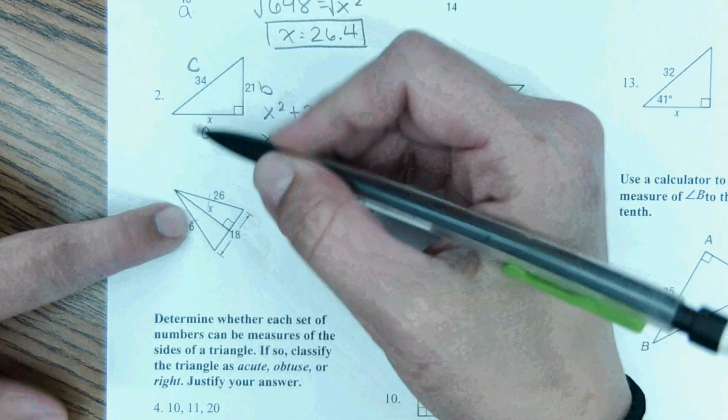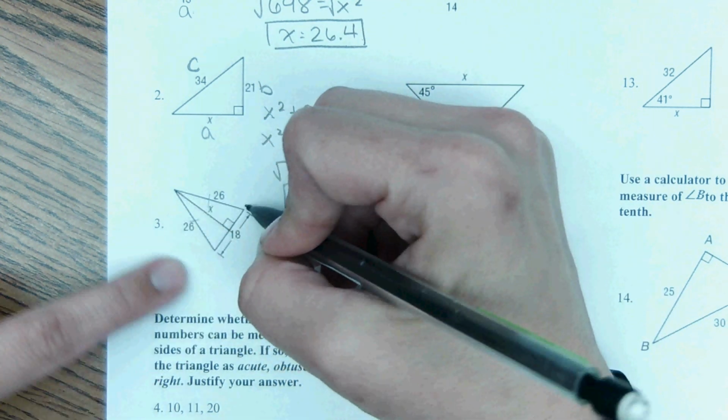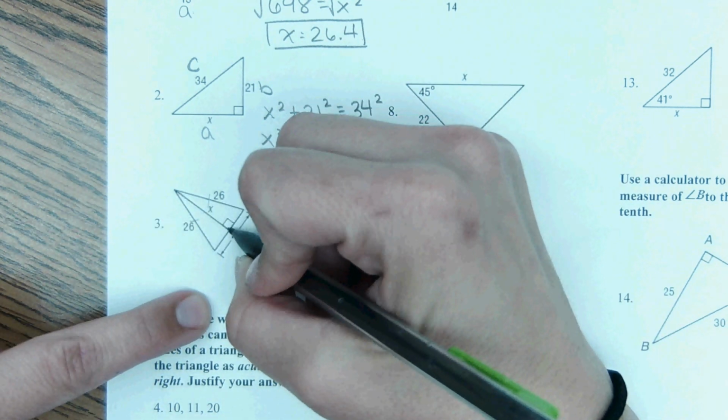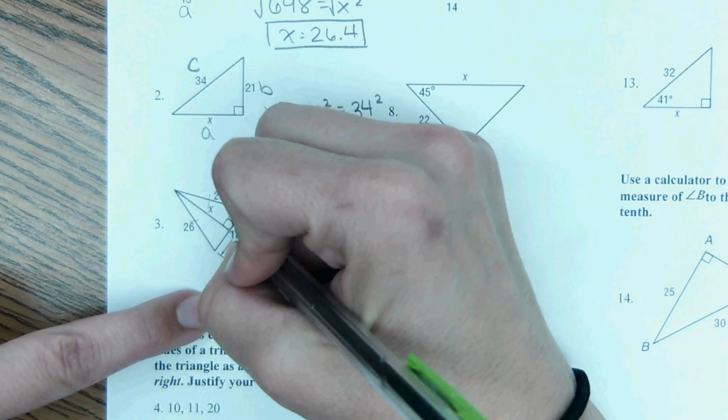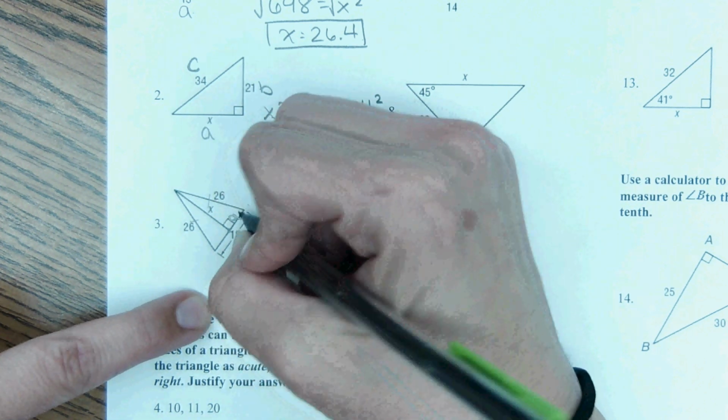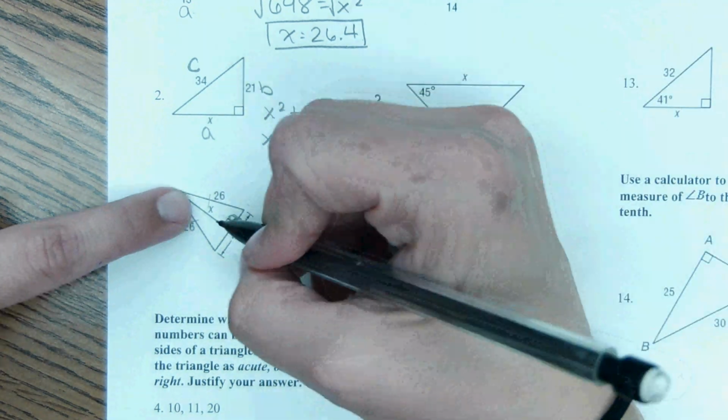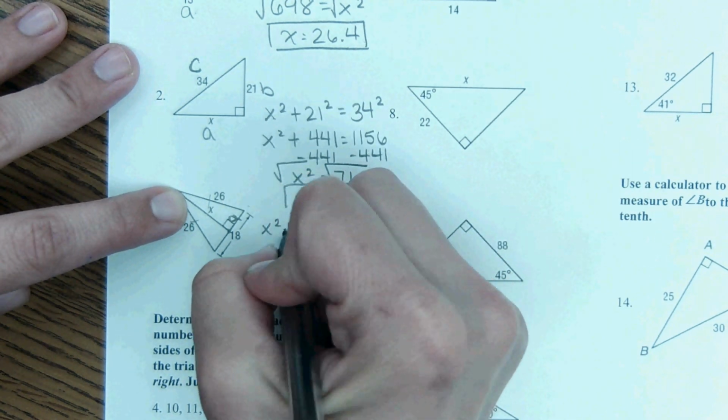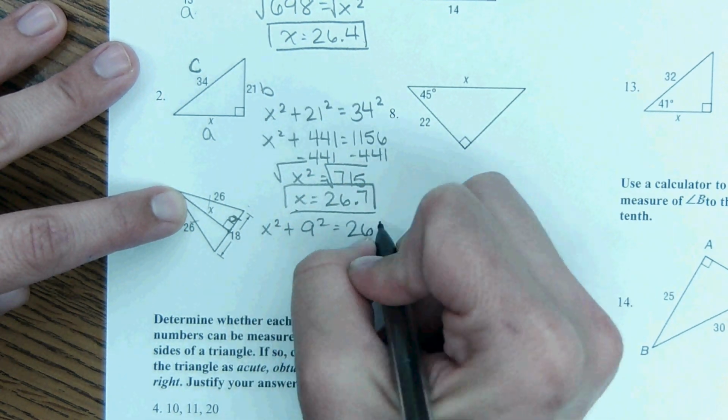Okay, number 3 shows an isosceles triangle with an altitude. This altitude makes a right triangle over here, and since it's isosceles, this would be like the midpoint here. So this is 9, half of 18, which would be 9.